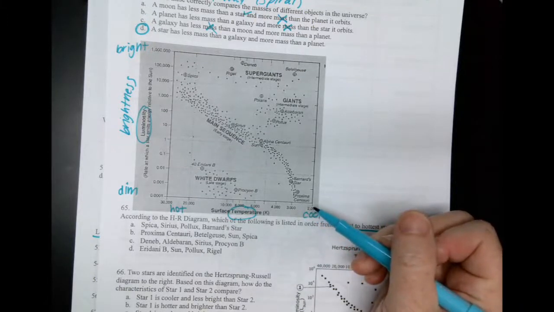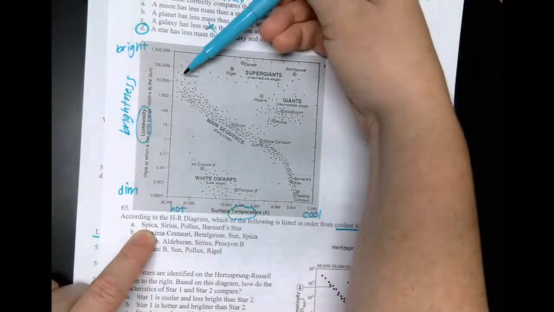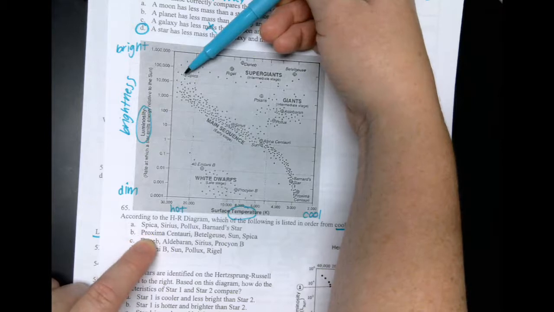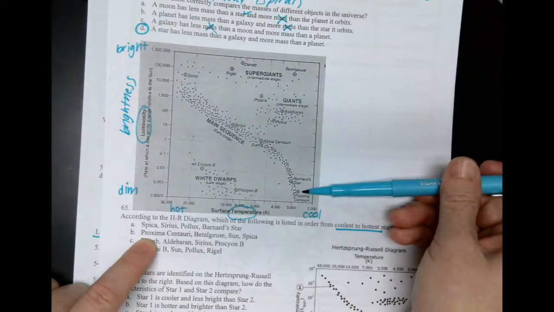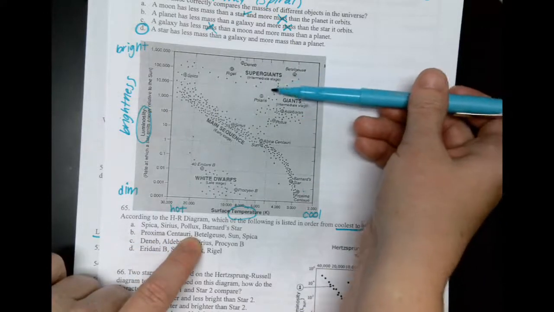So as I go through my answer choices, let's see. Spica, I'm going to eliminate that one right away. Spica is the hottest star. It's all the way over here. B starts with Proxima Centauri, which is here. And then it goes to Betelgeuse. That's a little bit hotter. And it goes to the Sun, a little bit hotter. And then Spica.